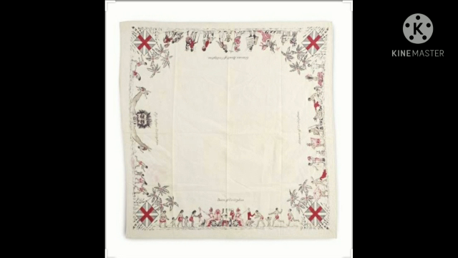This is a handkerchief. This handkerchief belongs to Sita. Sita went to Salma and asked her to come to the market to buy lace for her handkerchief. But Salma asked her, how much lace do you need? But Sita doesn't know how much lace she needs.